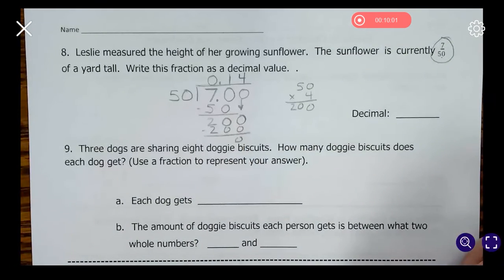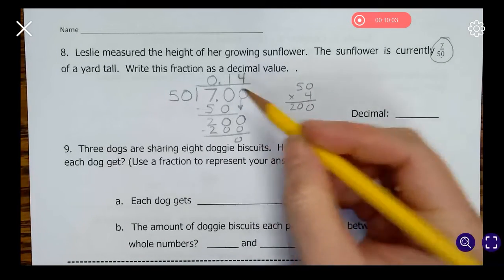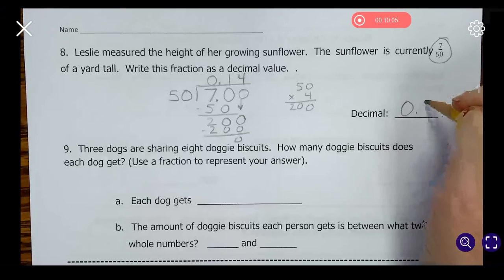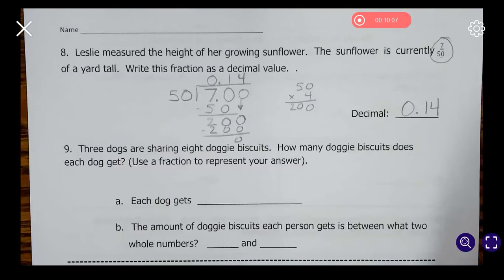And our answer ends in 0, so we're done. So it's 14 hundredths of a yard.